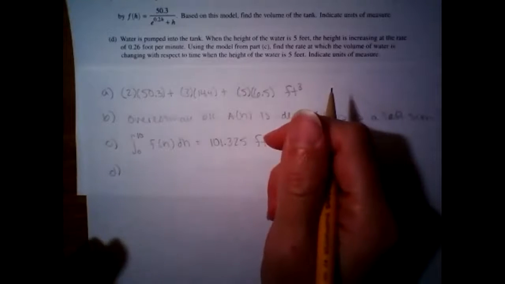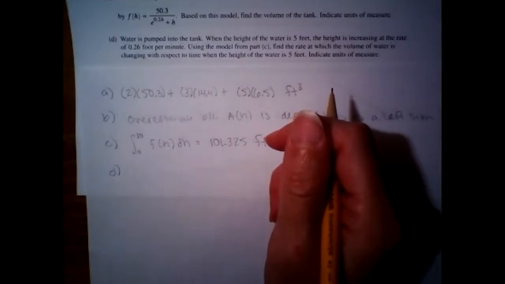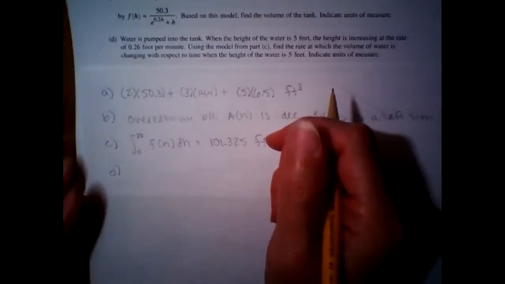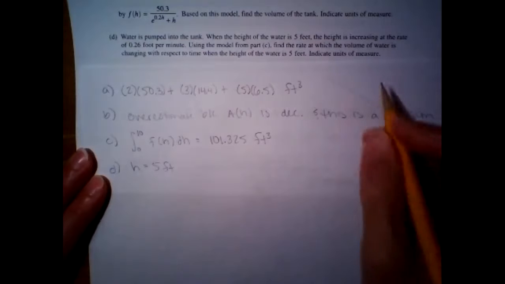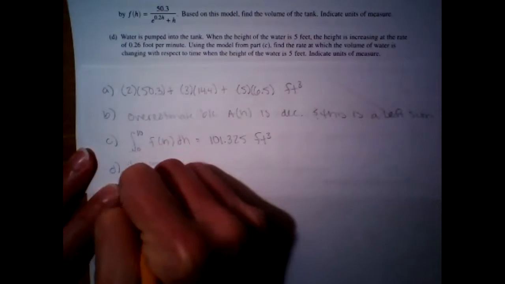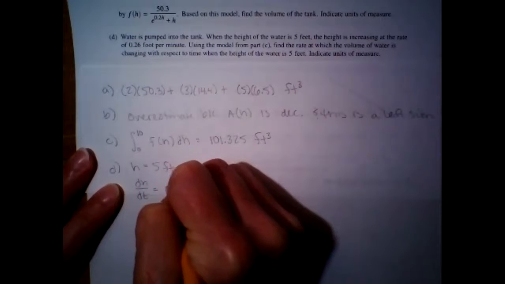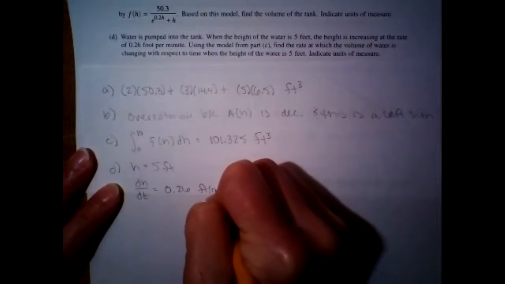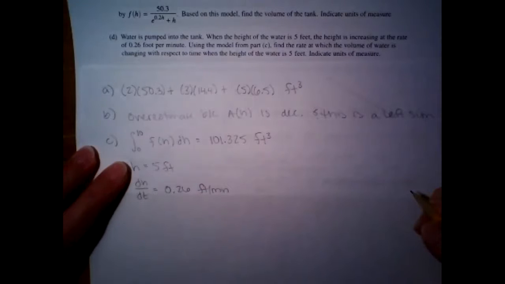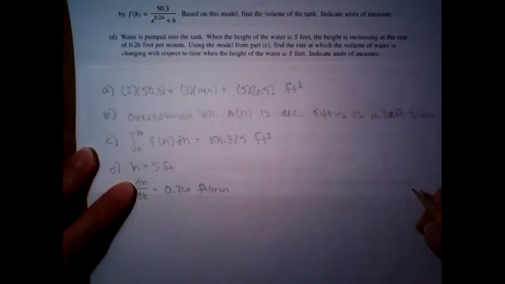All right, and then last part, water is being pumped into the tank. The height of the tank isn't changing, but the height of the water in the tank is changing. So it says when the height of the water is 5 feet, this is a related rate. When the height is 5 feet, the height is increasing at a rate of 0.26 foot per minute. So that's dh dt, the rate of change of the height with respect to time, in feet per minute. When the height is 5 feet, that's when we're hitting pause. This is the rate at which it's filling up, so the amount of water in the tank is increasing.